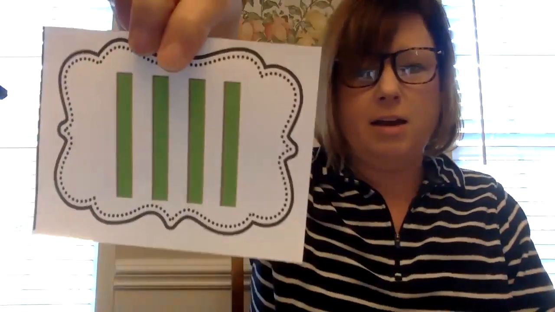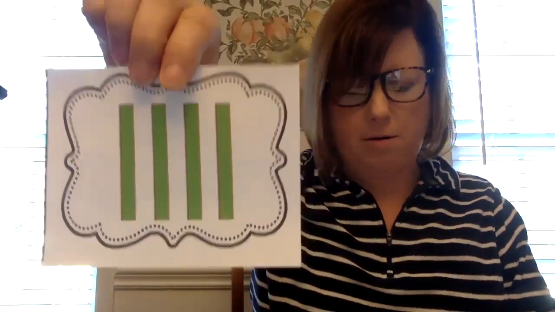Welcome back, guys. Today we're going to continue with our numbers. What we're going to do today are the numbers 4 and 5. So let's look at our number 4 for our tally charts. Tally, 4 straight lines, 4.